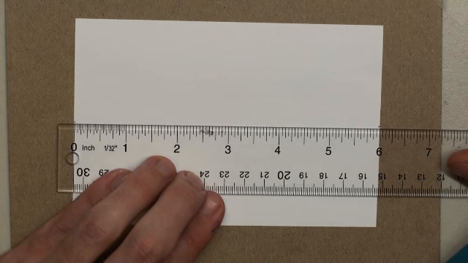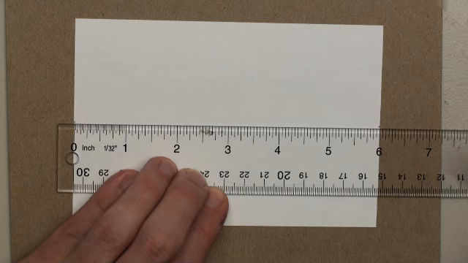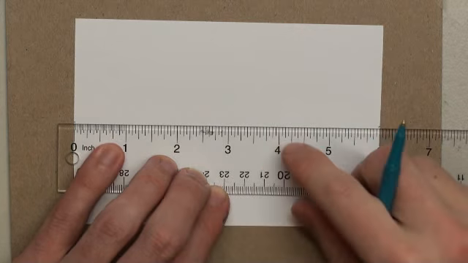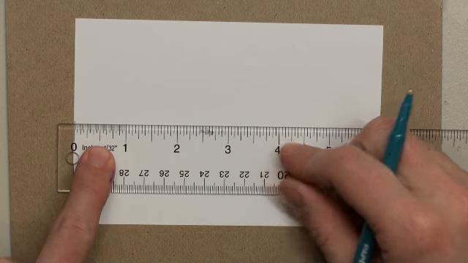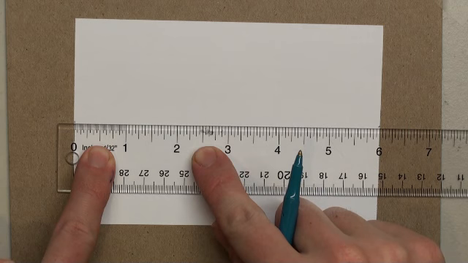Now make a dot at, let me think about this. If we're going to go 1/2 inch to 2.5 inches. Okay.